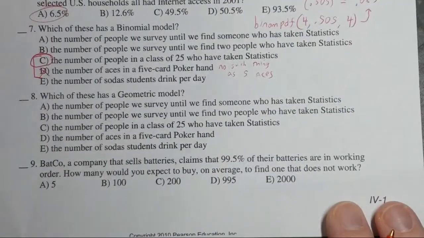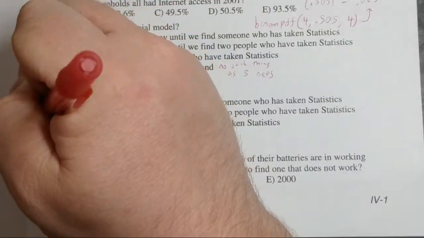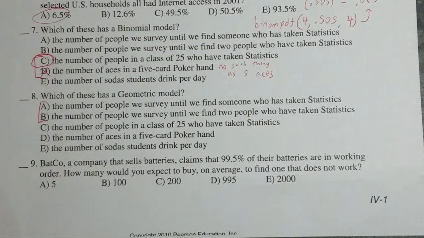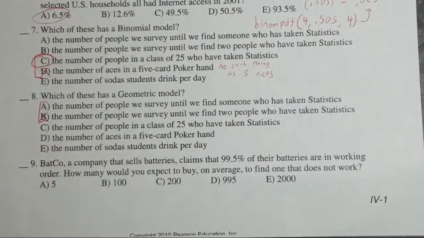Number 8. Now for number 8, I had already implied that it came down to A or B because we're waiting until we get that success. For a geometric model, we are going to eliminate B because they're waiting to find 2 people who have taken statistics. That is not exactly what a geometric model is.